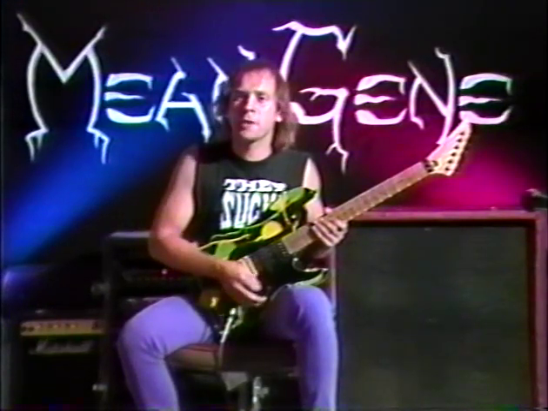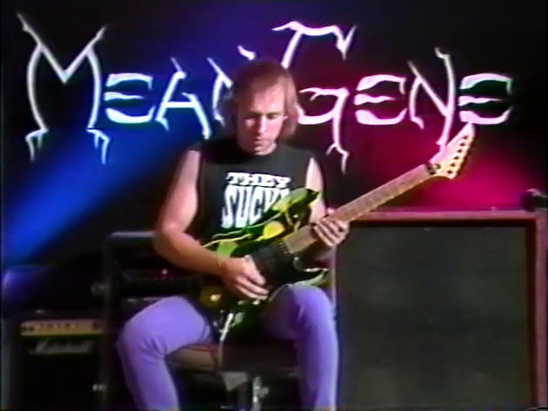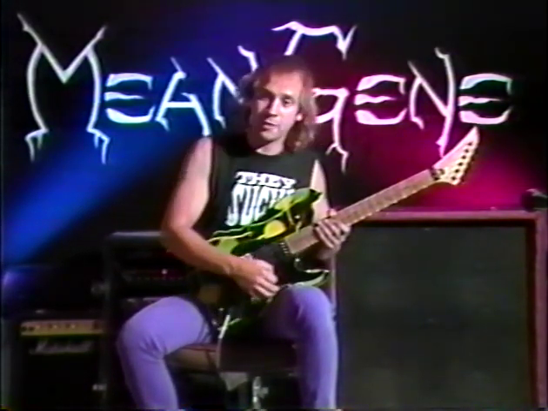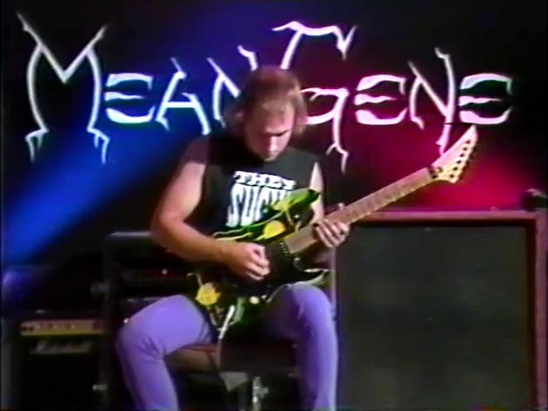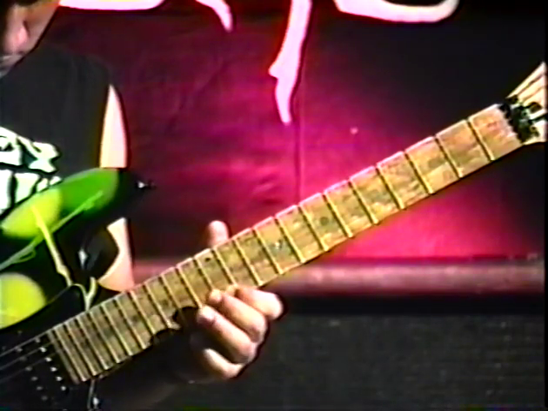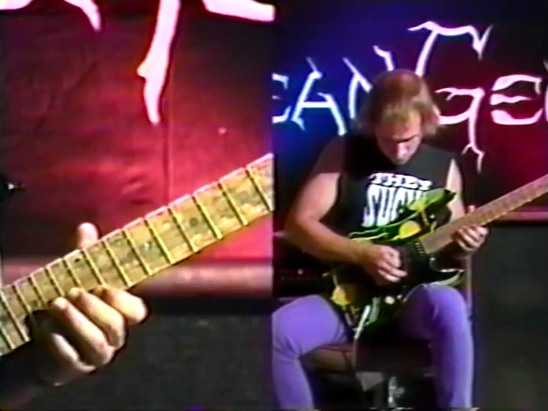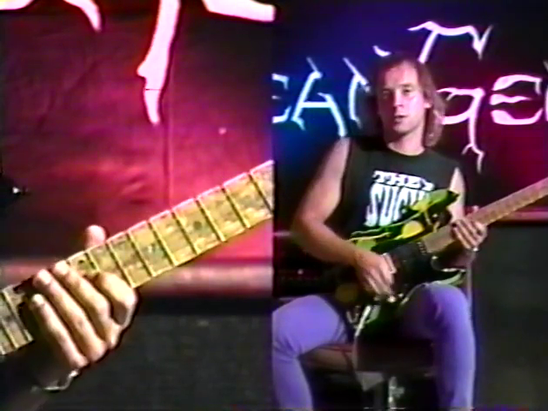Okay, also you can experiment with this idea using sweeping a bit. What we're going to do there is your pick's basically just going to sweep. It's going to go straight down and then come straight back up. So here we go.